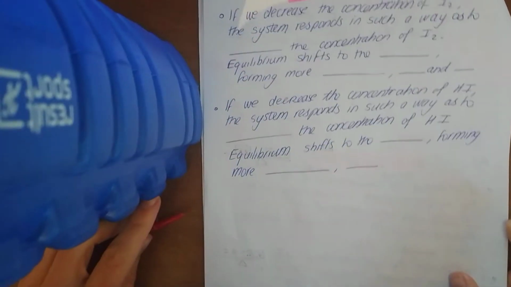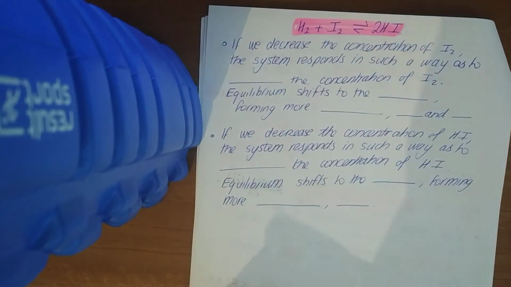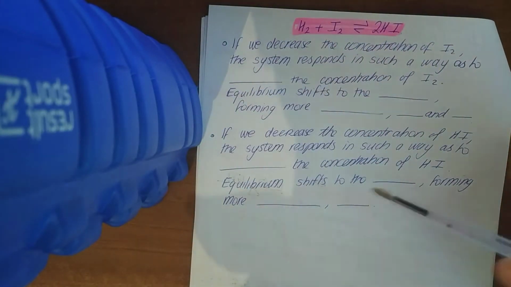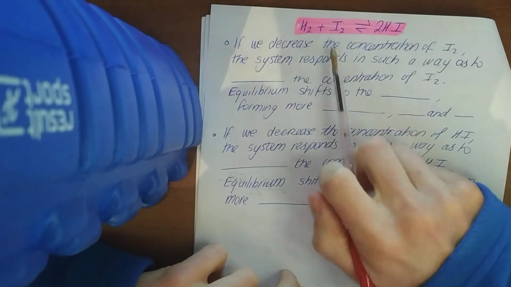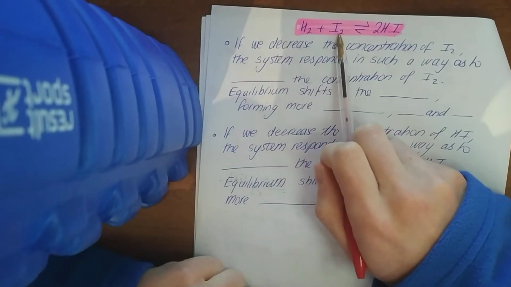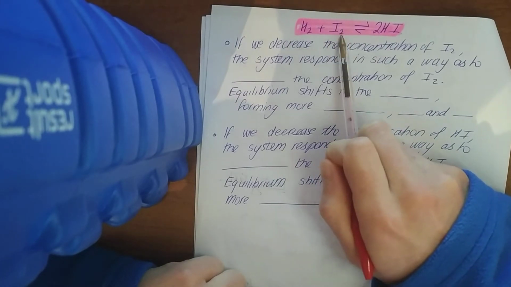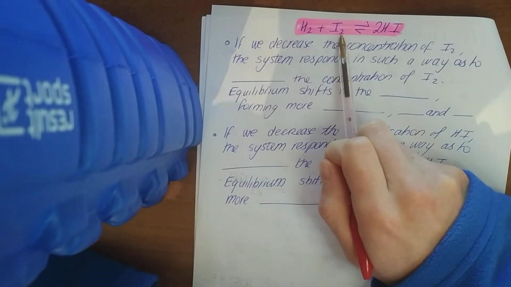Continuing on with concentration, looking at this equilibrium reaction where hydrogen and iodine combine to form hydrogen iodide. If we decrease the concentration of I2, think to ourselves now using our definition, if we decrease the concentration of I2, the system responds in such a way as to increase the concentration of I2. How is it going to increase the concentration of I2?